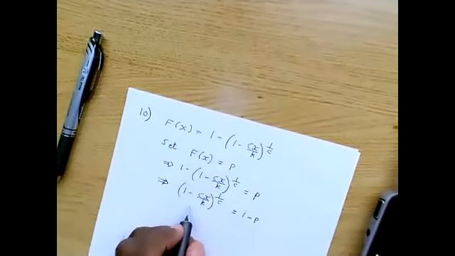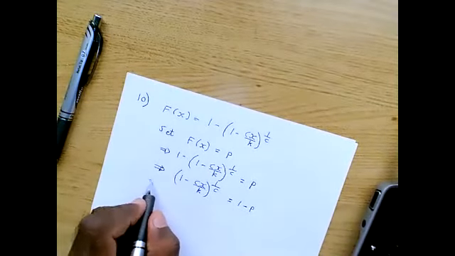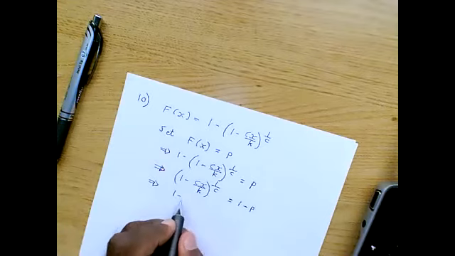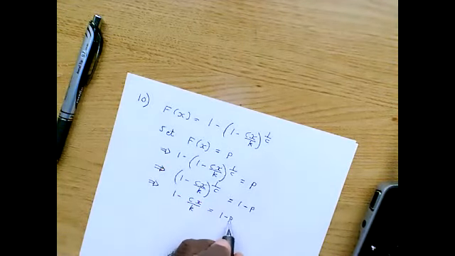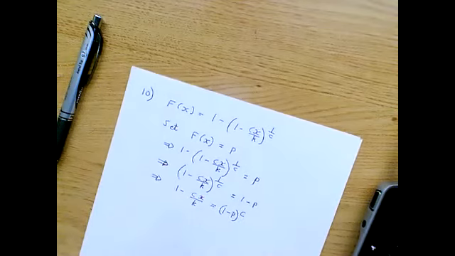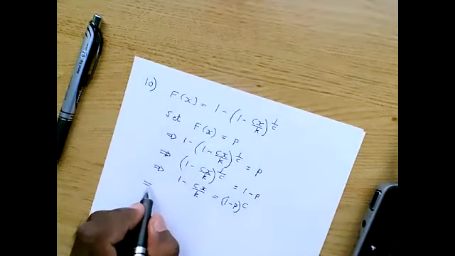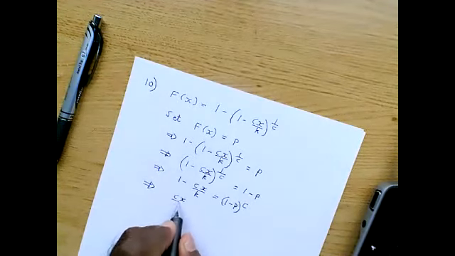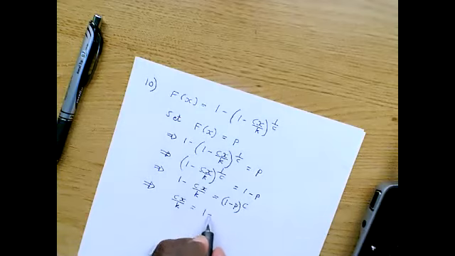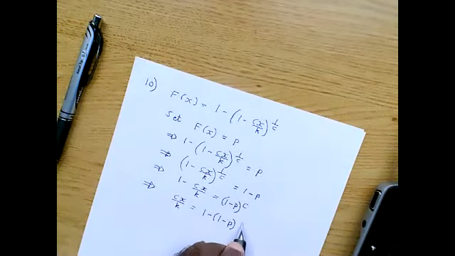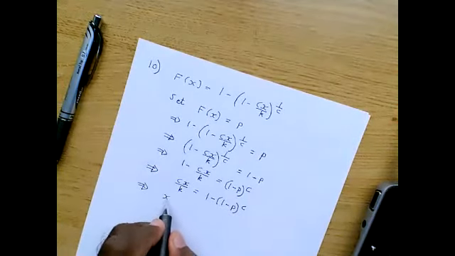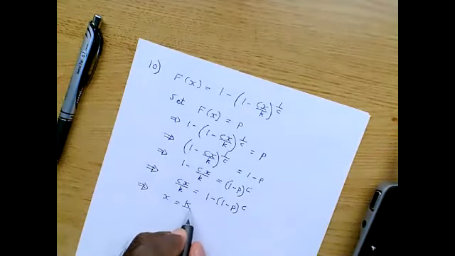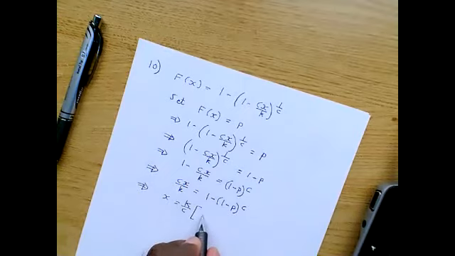So this implies that your x is going to be k over c in brackets 1 minus p to the power c.